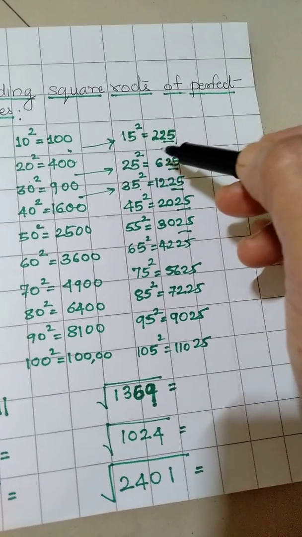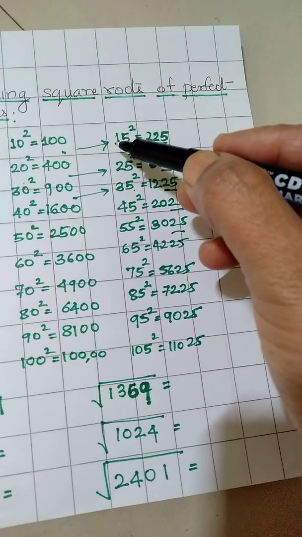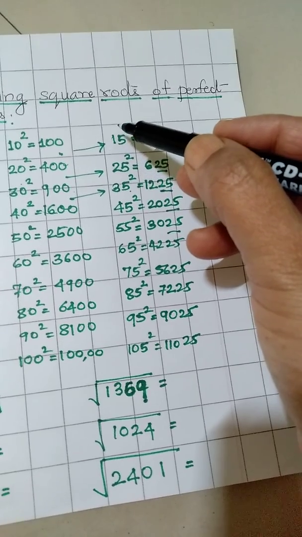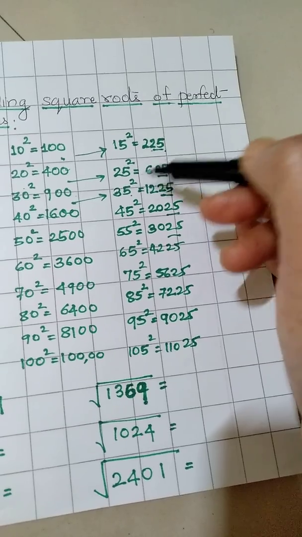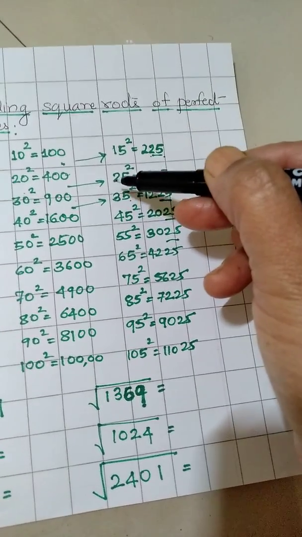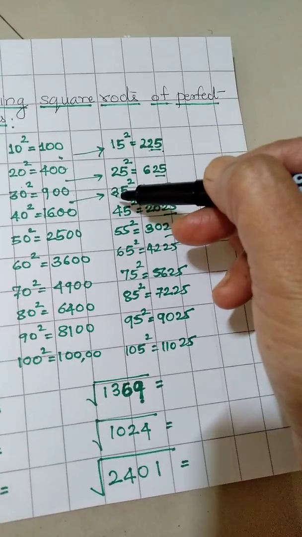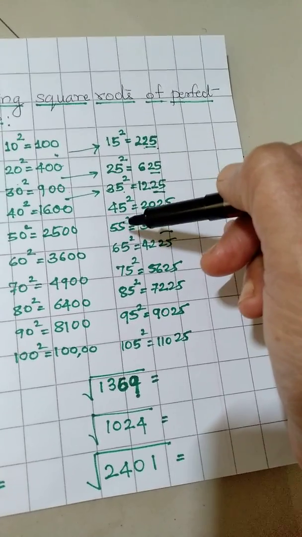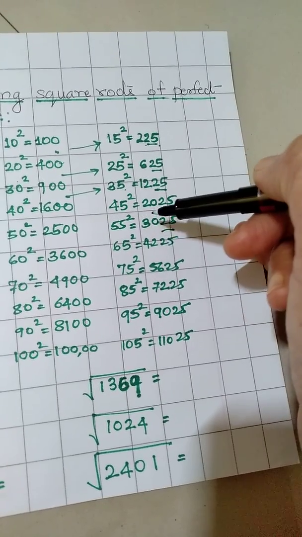Since it's 5 in the units place, we write 25 directly here. And here it's 1. The consecutive number of 1 is 2. So multiply 1 with its consecutive number. 1 into 2 is 2. So you get the square of 15 as 225. Square of 25: write 25 first. 2 3s are 6, then 625. 3 4s are 12, just multiply by the next consecutive number. 45 square is 2025, 4 5s are 20.